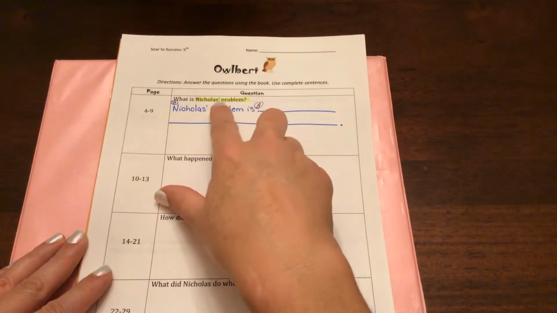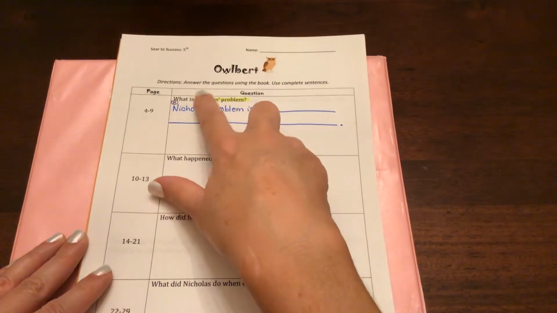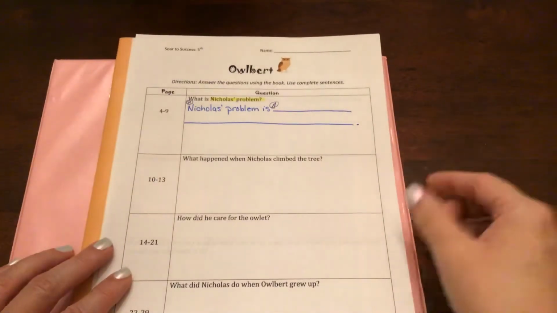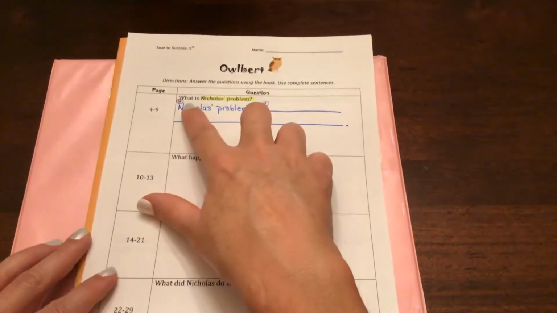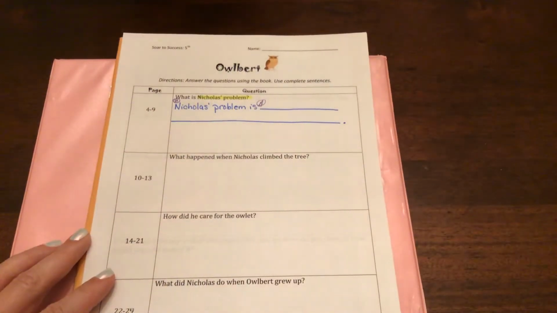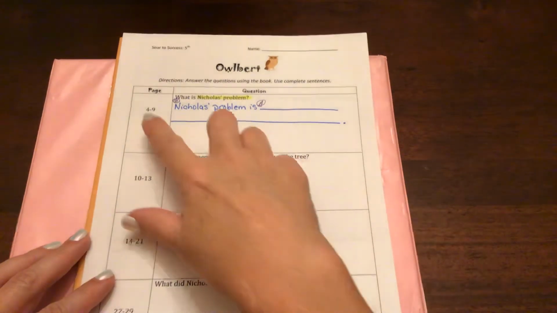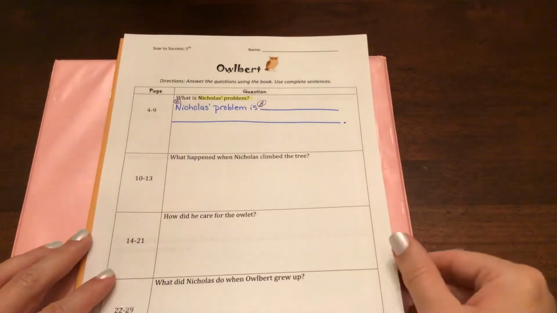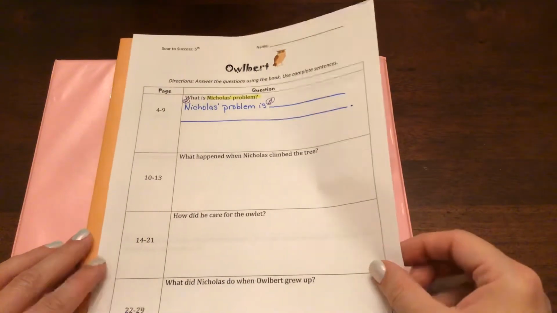What is Nicholas's problem? So Nicholas must be a character in our story, and we need to find out what the problem in the story is. As we read today, we're going to read pages 4 through 9, and we're going to see what Nicholas's problem is.